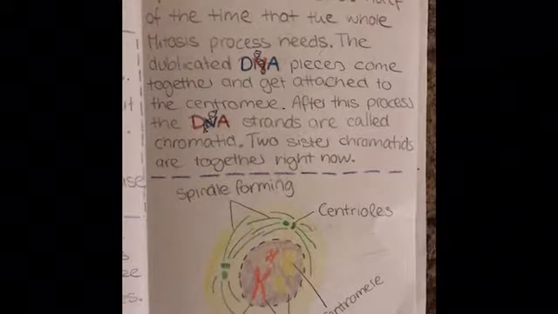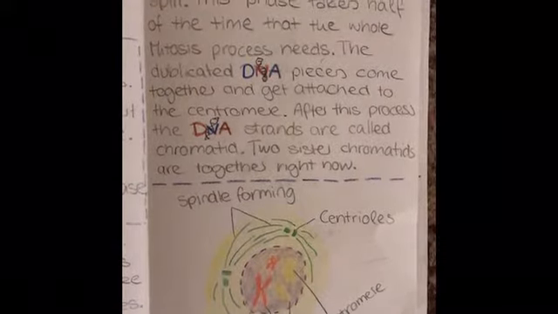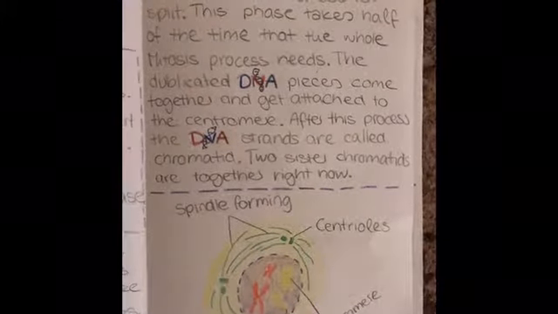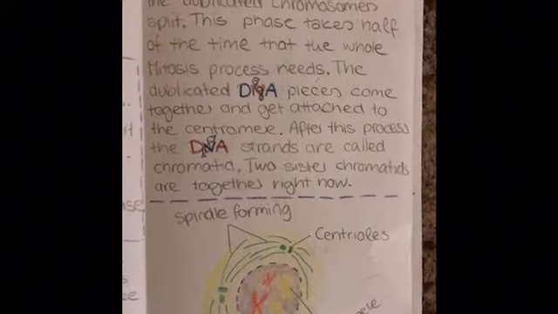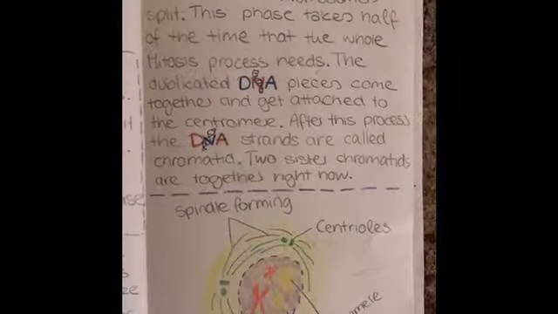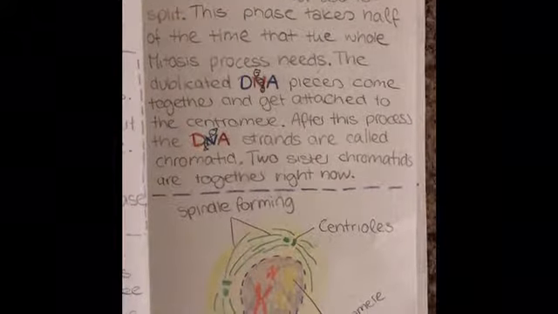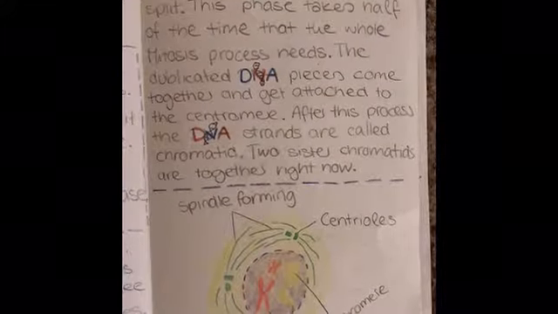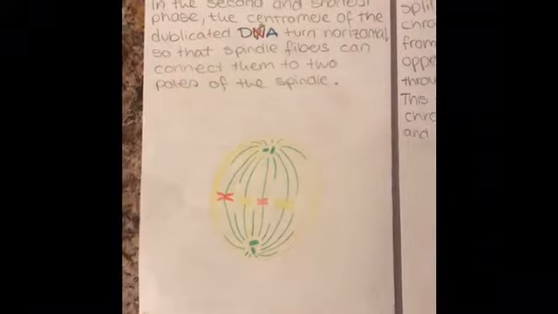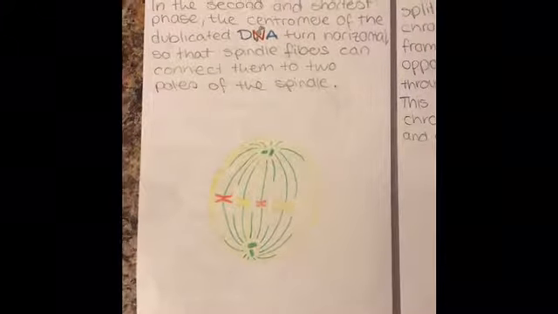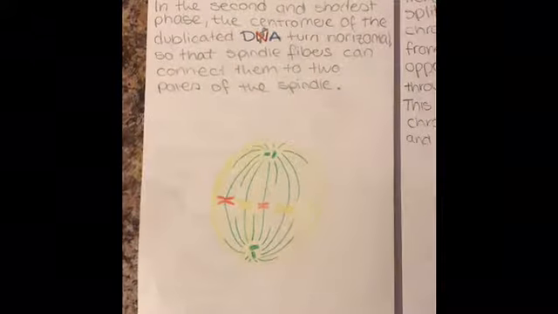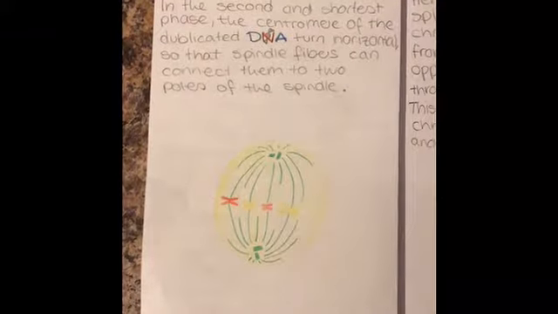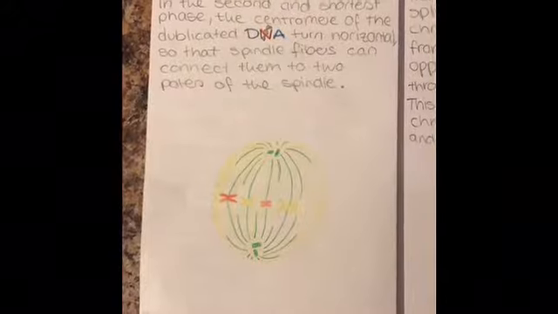This phase takes half of the time that the whole mitosis process needs. The duplicated DNA pieces come together and get attached at the centromere. After this process, the DNA strands are called chromatids. 2 sister chromatids are together right now. The next part is metaphase. In the second and shortest phase, the centromere of the duplicated DNA can turn horizontal so that the spindle fibers can connect them to the poles of the spindle.